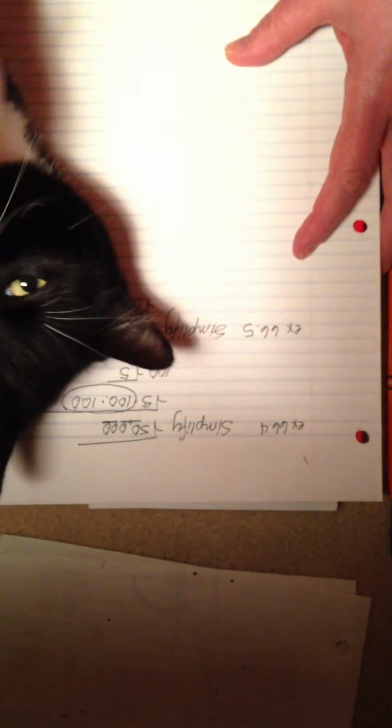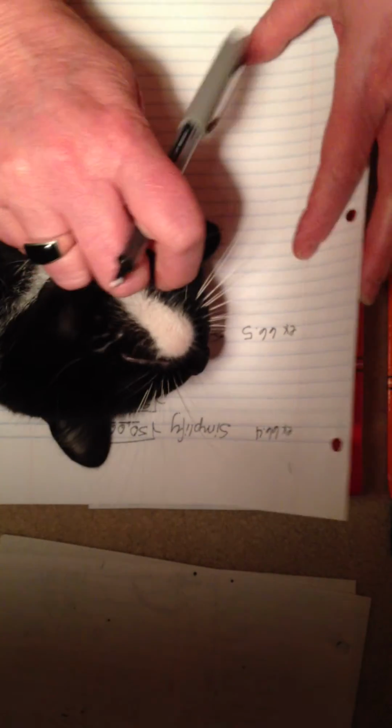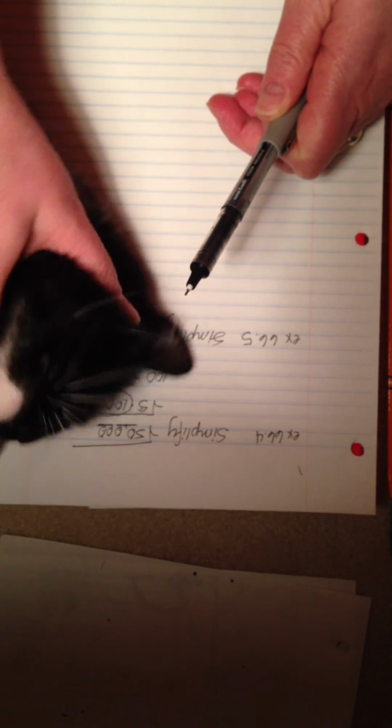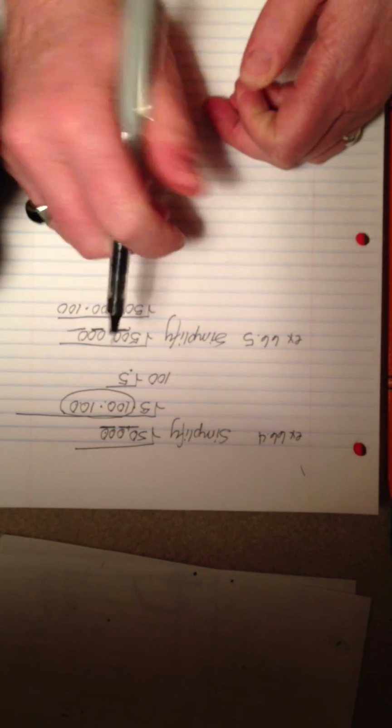Can you see him? Look, he's right there. Oh my gosh, that is so cute. How can I get anything done, cat, when you want your chin scratched? Oh my gosh, funniest ever. Okay, go be cute somewhere else, sweetie.